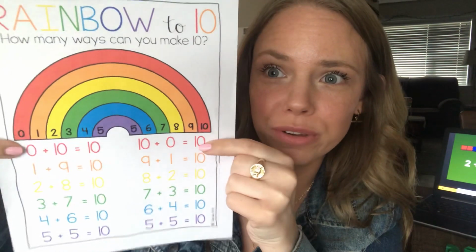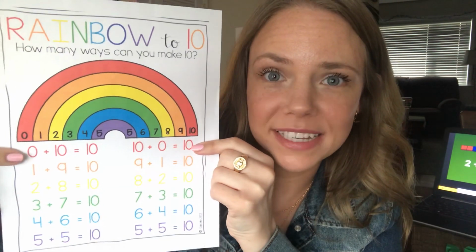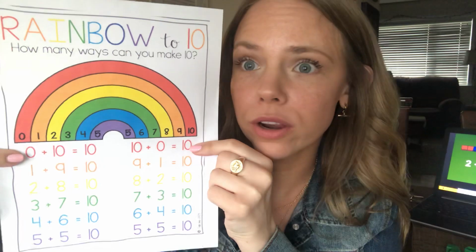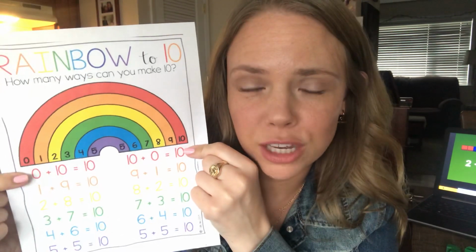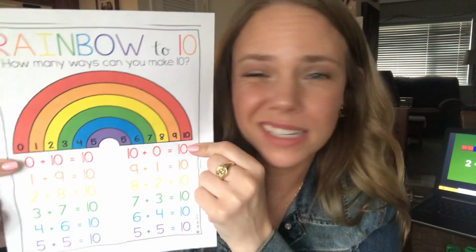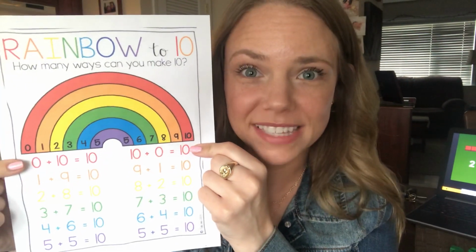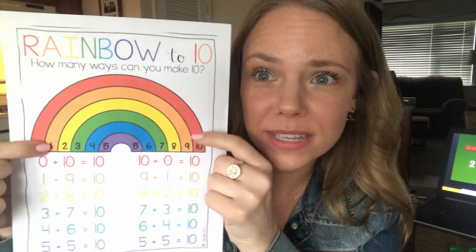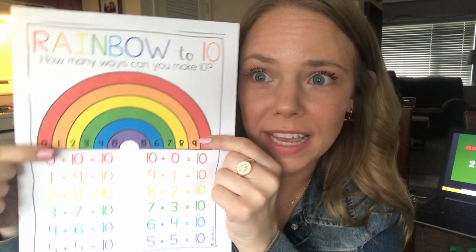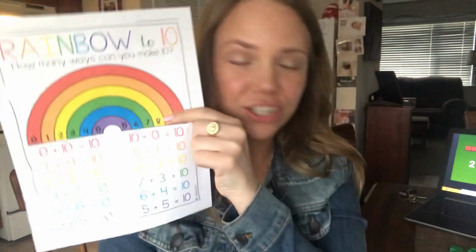And here we have the two different ways that we can write that equation. You can either write 0 plus 10 equals 10, or you can write 10 plus 0 equals 10. Remember, that's the commutative property of addition. It doesn't matter the order that the addends are in, because either way, the sum will be the same. So you can start with 0, or you can start with 10. And then you can do the same for the orange numbers, 1 and 9, or 2 and 8, like I just showed you with my cubes.